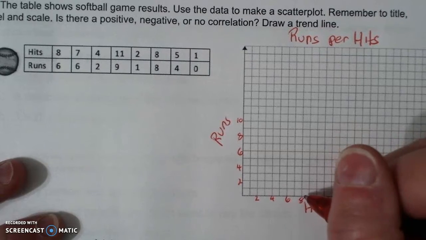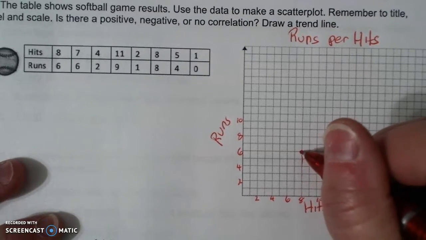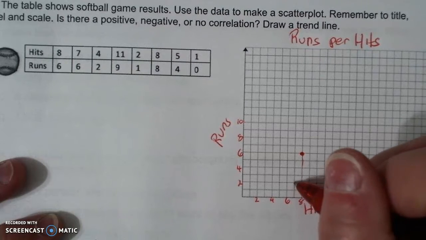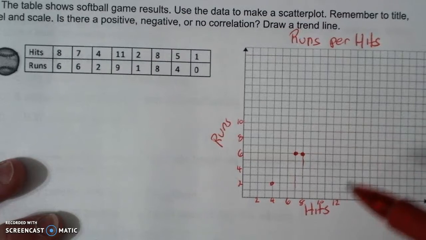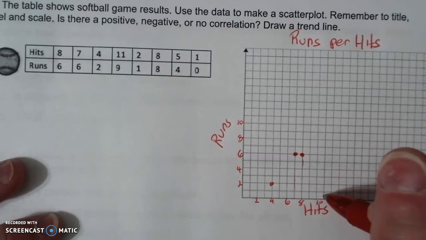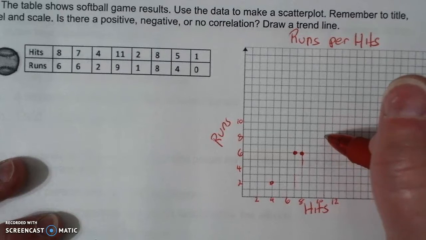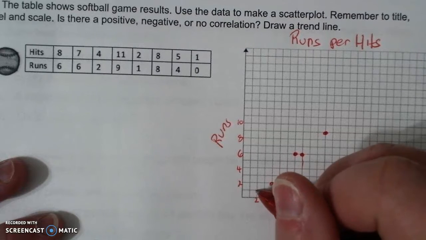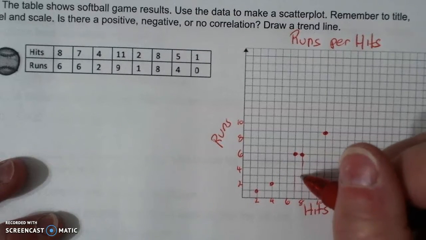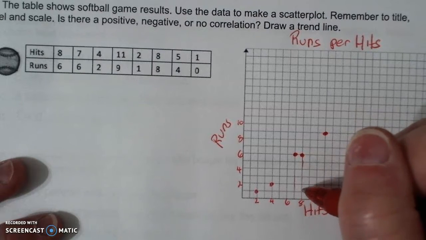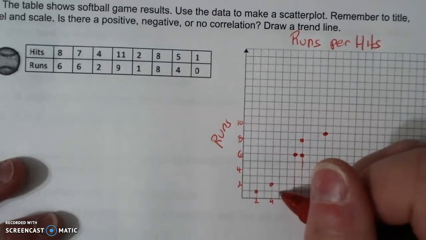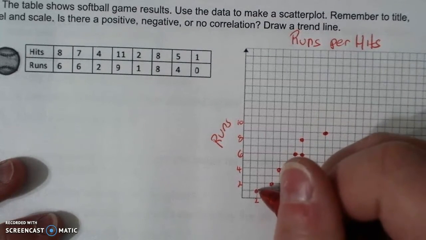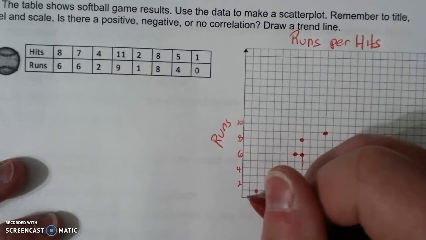So 8 hits got me 6 runs. 7 hits got me 6 runs. 4 hits got me 2 runs. 11 hits got me 9 runs. 2 got me 1. 8 got me 8 in another game. 5 got me 4. And 1 got me 0.